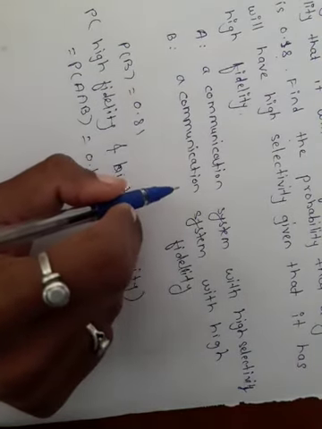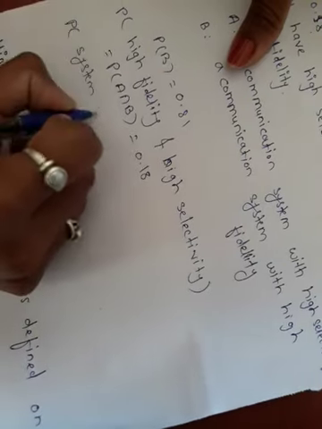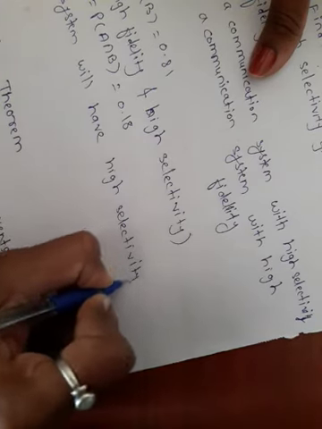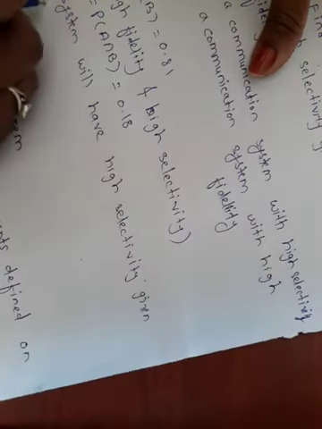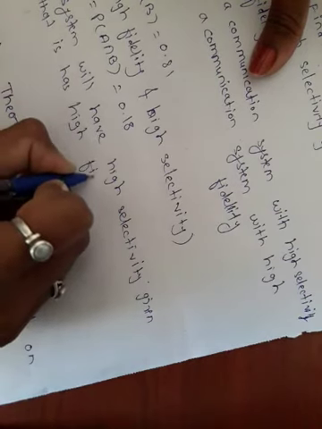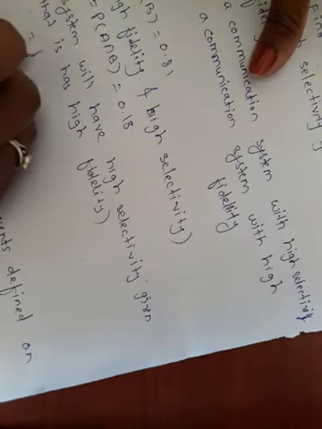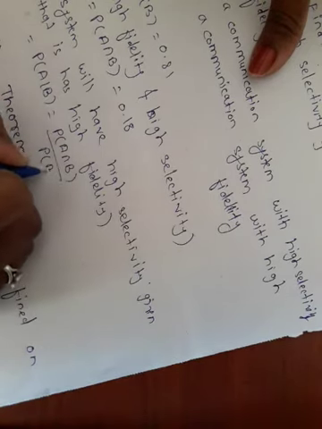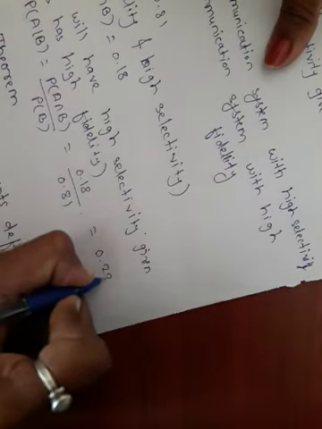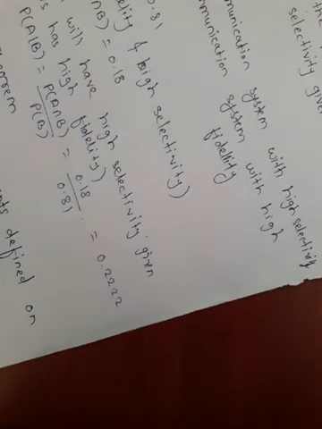So P of a system will have high selectivity given that it has high fidelity, which is equal to P of A by B, which is also equal to P of A intersection B upon P of B, which is equal to 0.18 upon 0.81. After solving it, we get 0.2222.